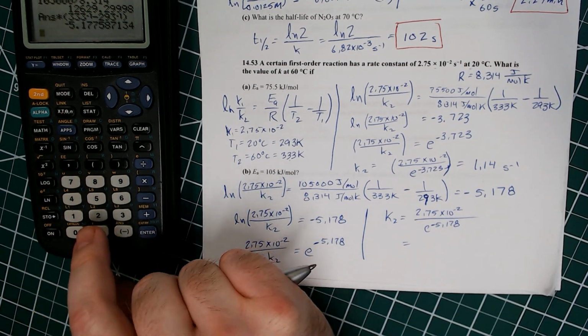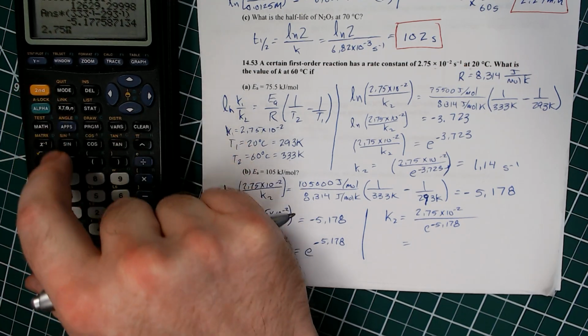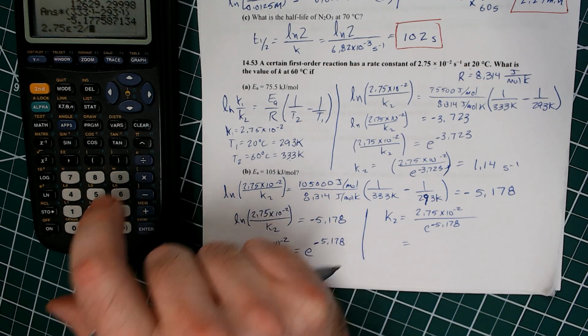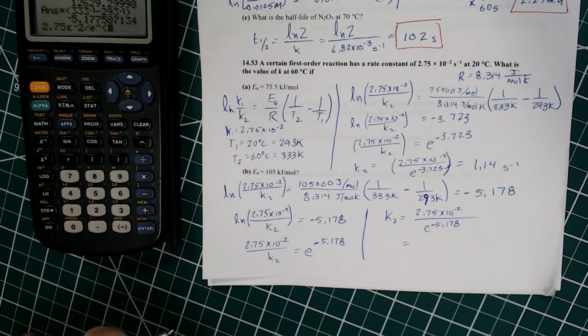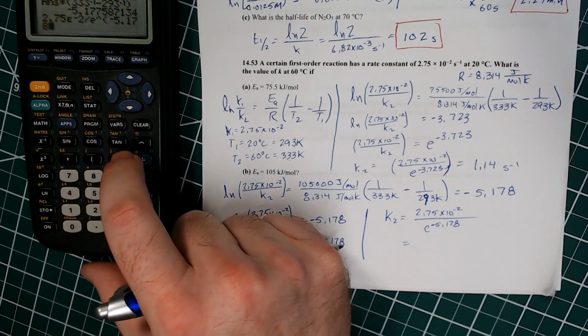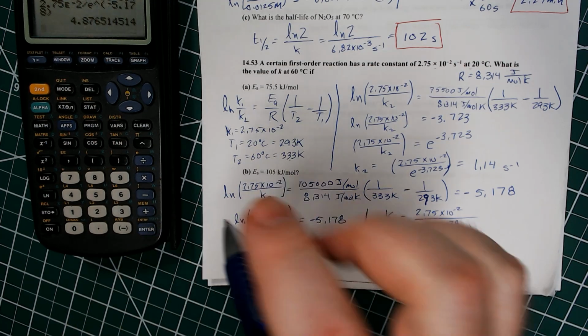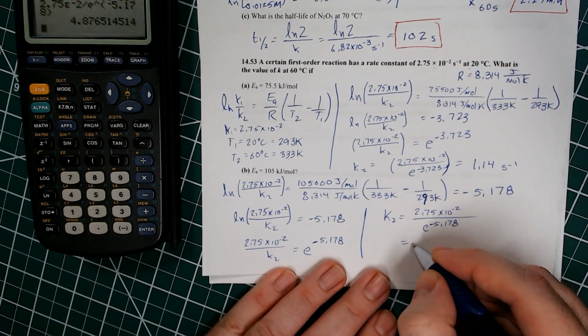All right. So 2.75 times 10 to the negative 2, and then we'll divide that by the inverse log of negative 5.178, close parentheses, and here we get, looks like 4.88.